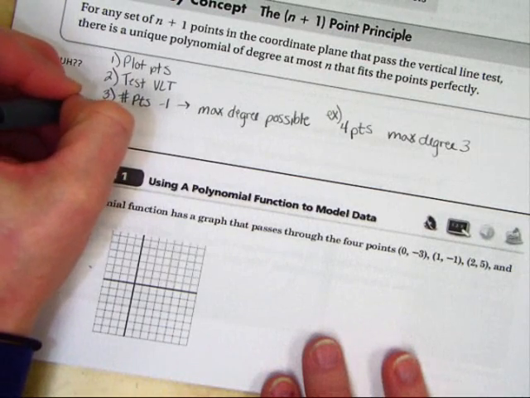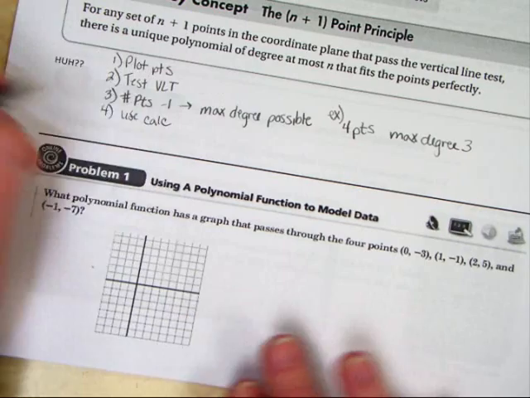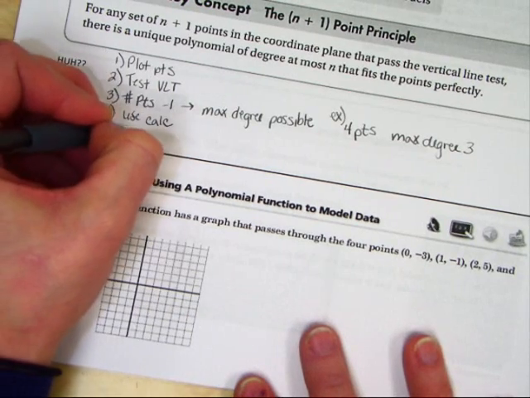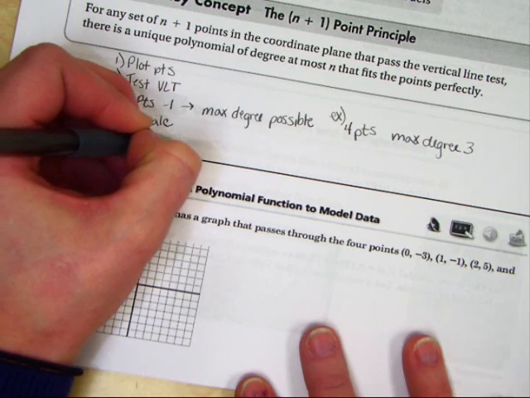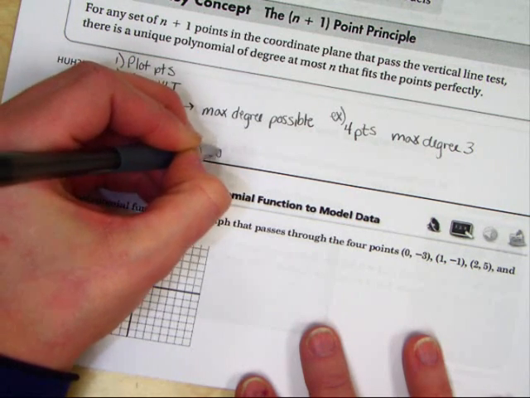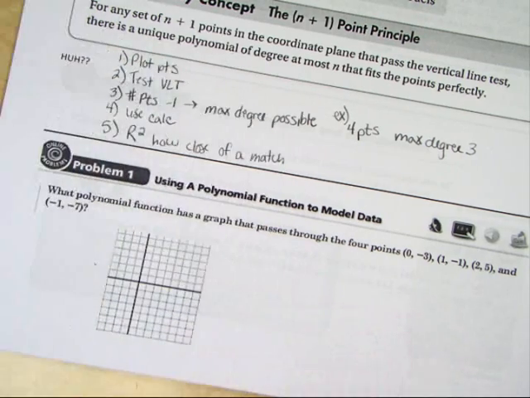Number 4, I'm going to teach you today how to use your calculator to help you. And number 5, you need to be able to look at r squared. R squared is going to tell you how close of a match your equation is to your points. Like, how well does your equation match up with your points?